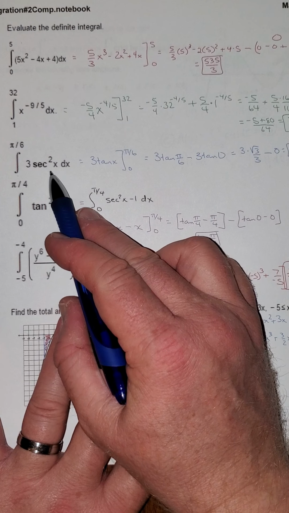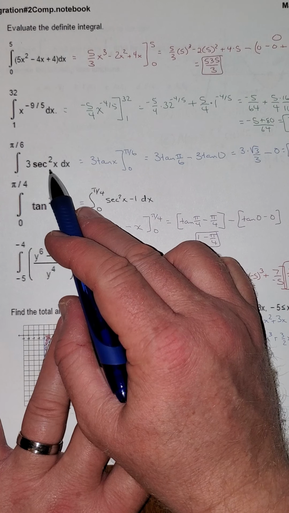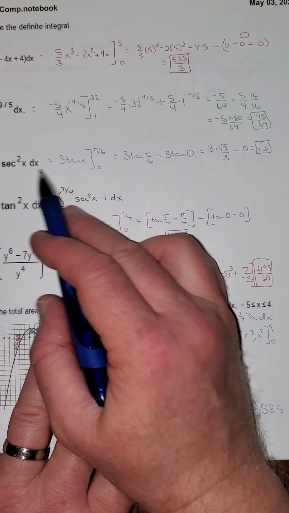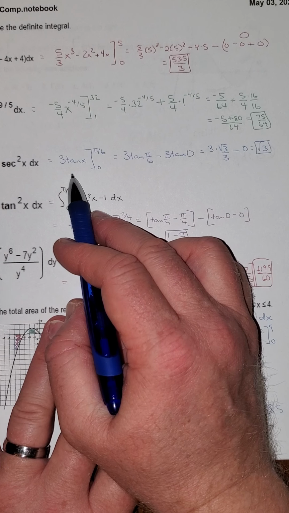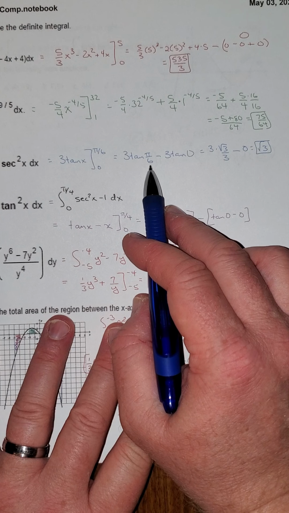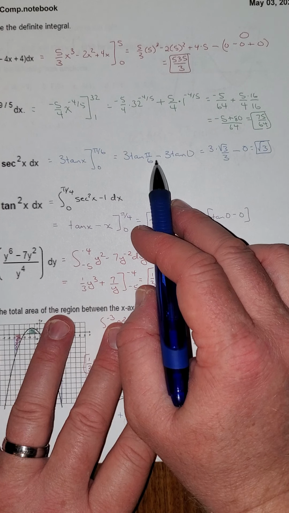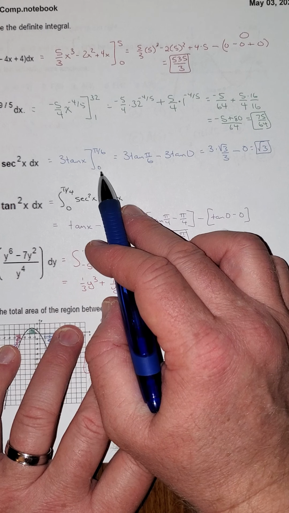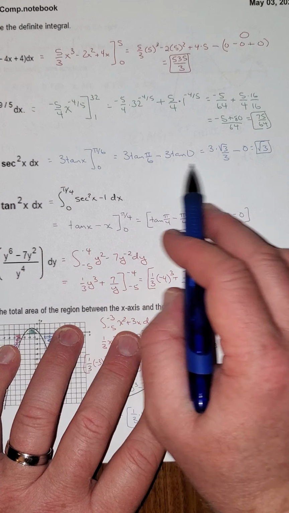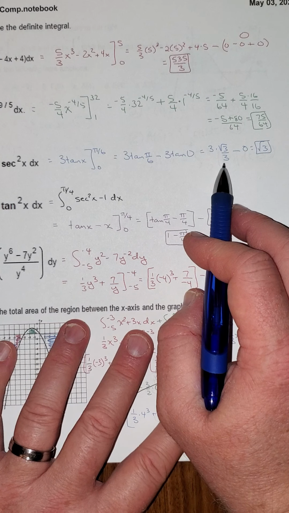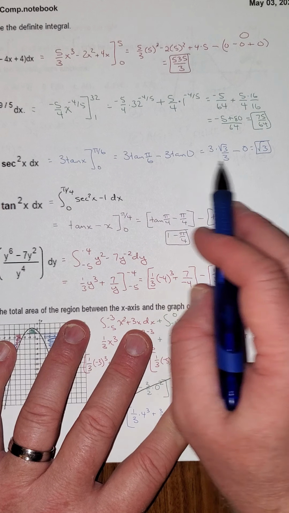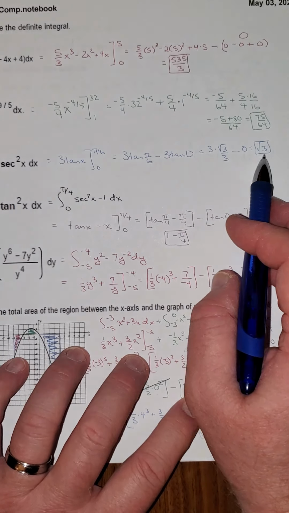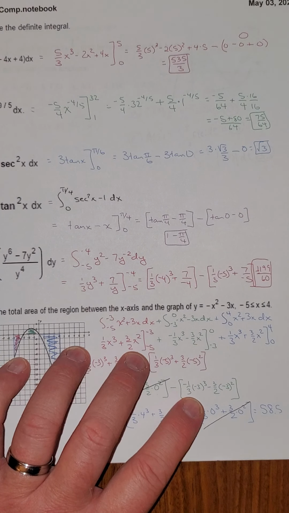Ooh, there's that secant squared again. What's the antiderivative of secant squared? It's tangent. So 3 times secant squared, the antiderivative is 3 times tangent. Plug in the pi over 6 first, minus, plug in the 0 second. Top minus bottom. Tangent of pi over 6 is radical 3 over 3. Tangent of 0 is 0. So the 3 times radical 3 over 3, that cancels and gives me radical 3.